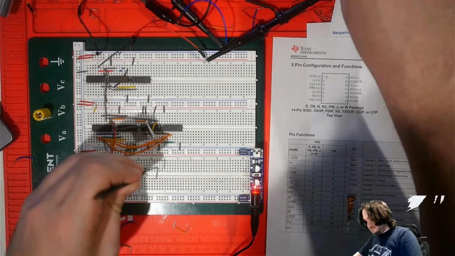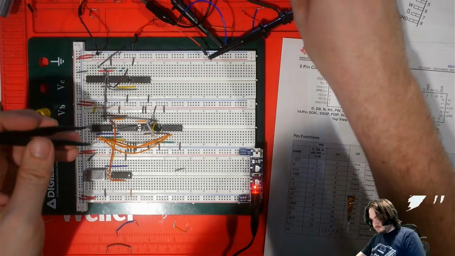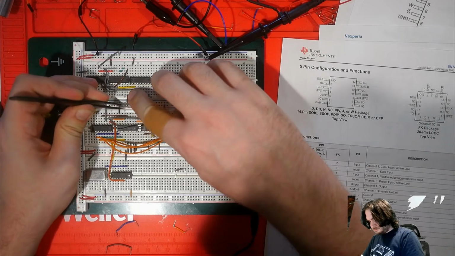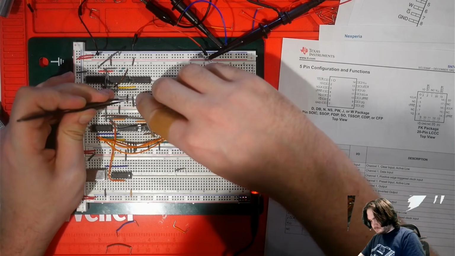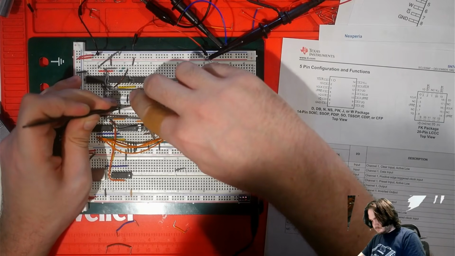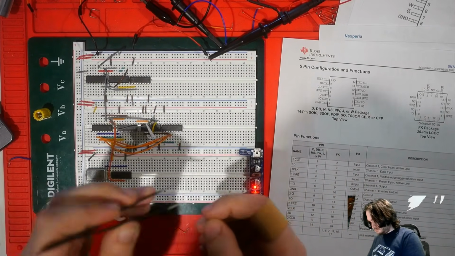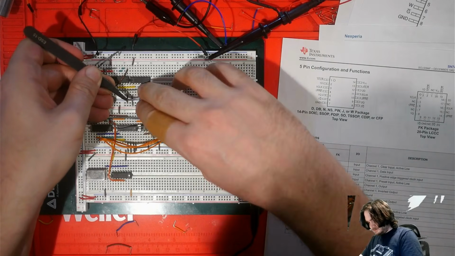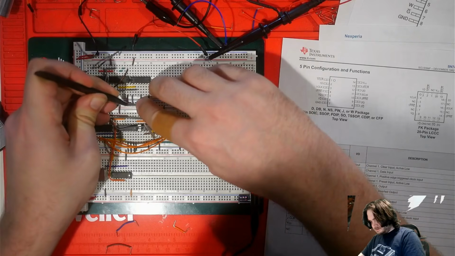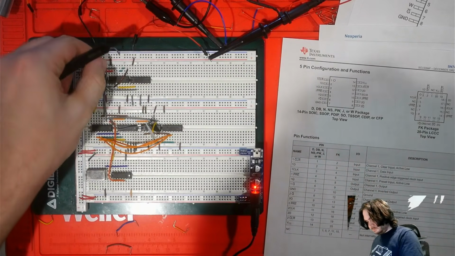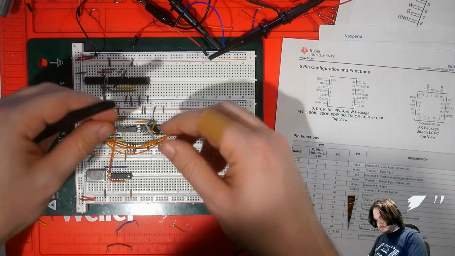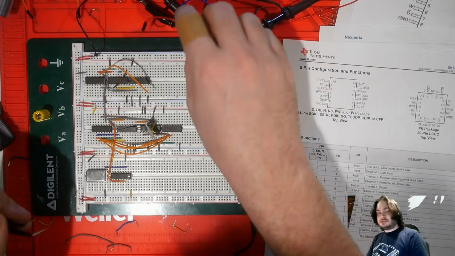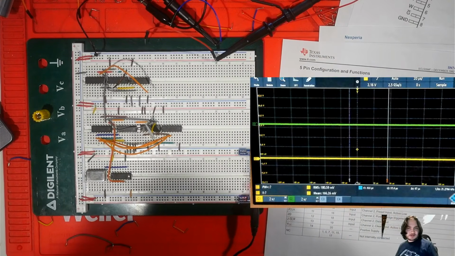We should use these guys. Reset can now be tied to the output. Let's double check which one is active low or active high.